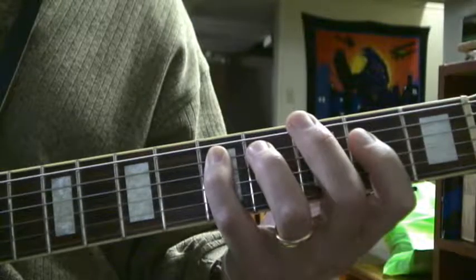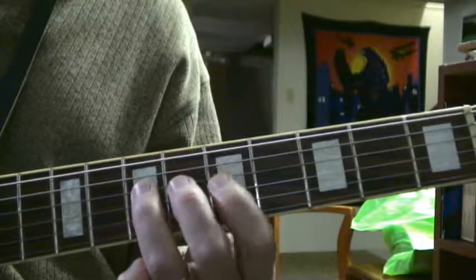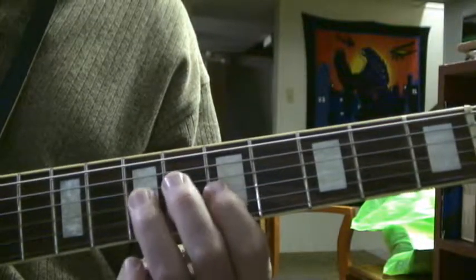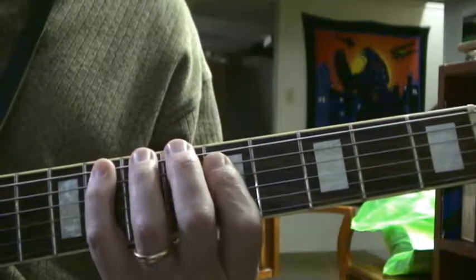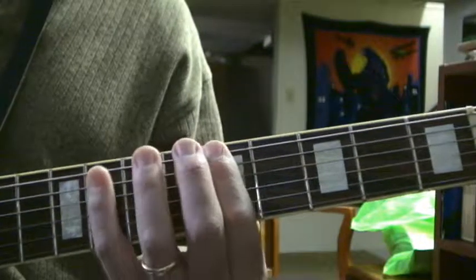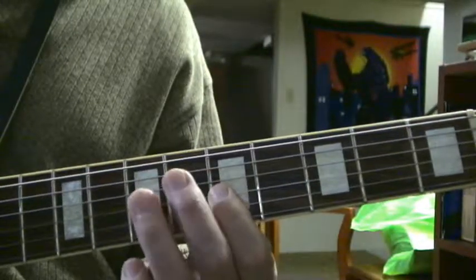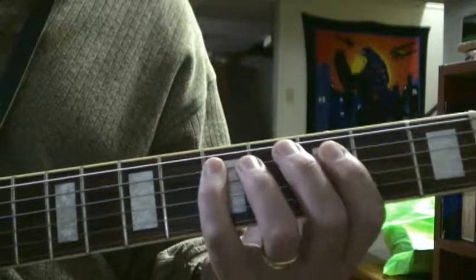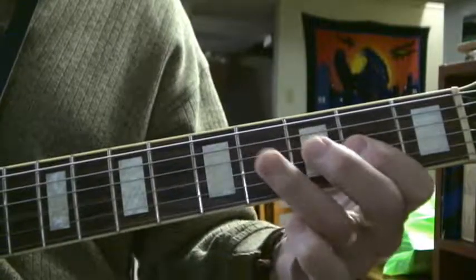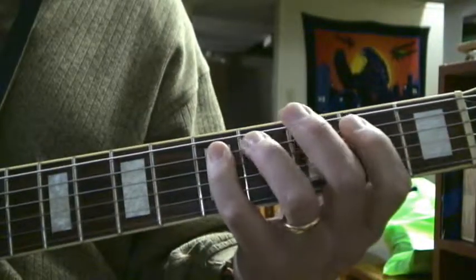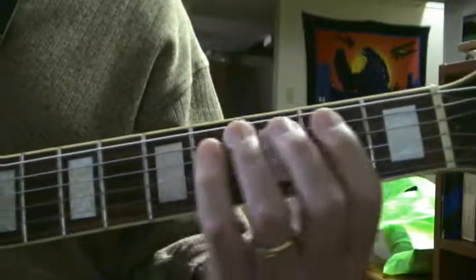Or no, I'm sorry. Let's do the D minor pentatonic first. Okay, and if you want to add notes below that, there's your starting note. And you can do the D major pentatonic the same way. Okay? That's useful information.